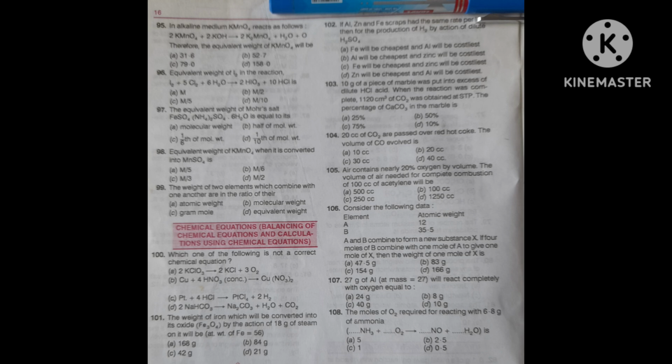Again one more time I am telling you. By using aluminum, Zn and ferrous scrap, you have to produce hydrogen gas by action of dilute H2SO4. Then of these four options, which one is correct?